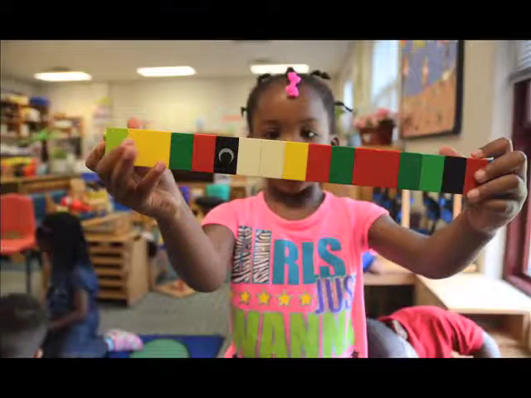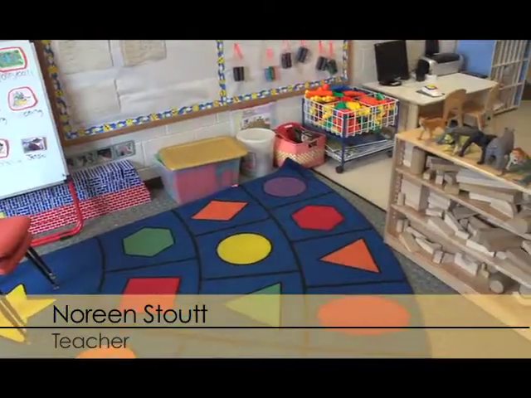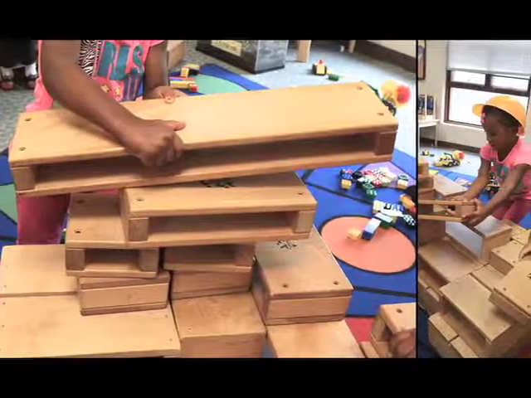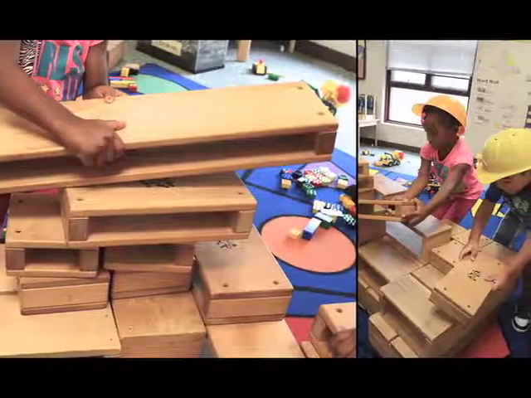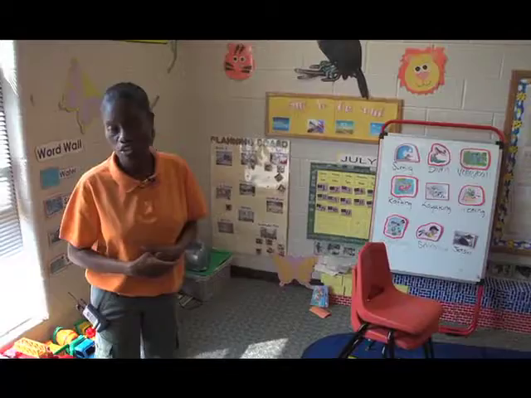We have the Legos we're building. We have the tracks on the shelf. We have the cars. We have the traffic signs. We have houses to build with. We have community helpers such as the firemen, the policemen. We allow everybody to just be a part of the group.